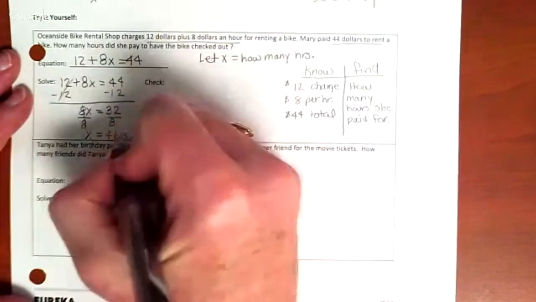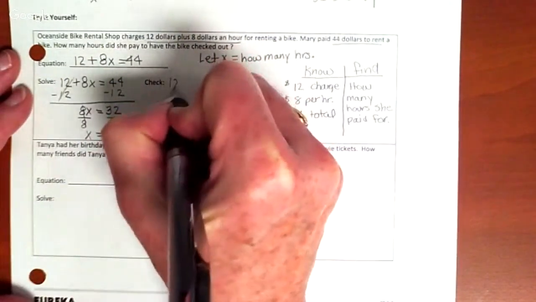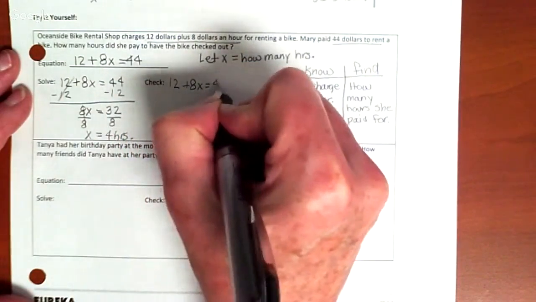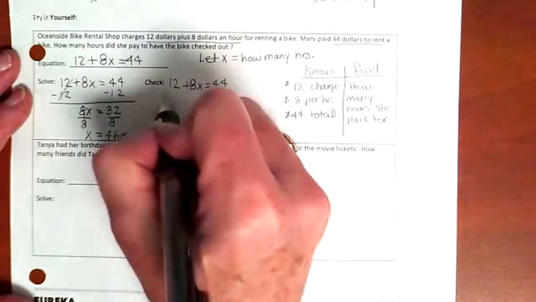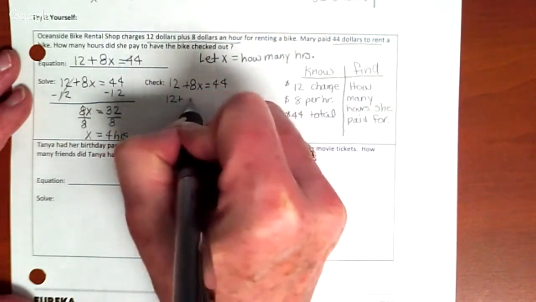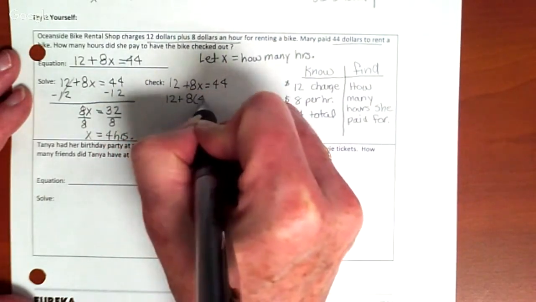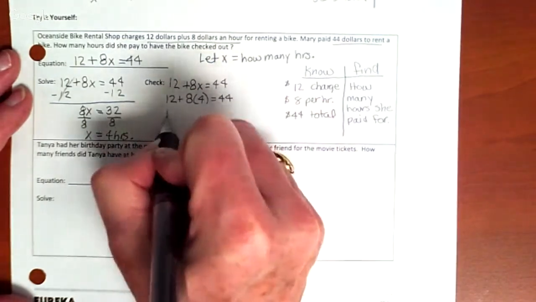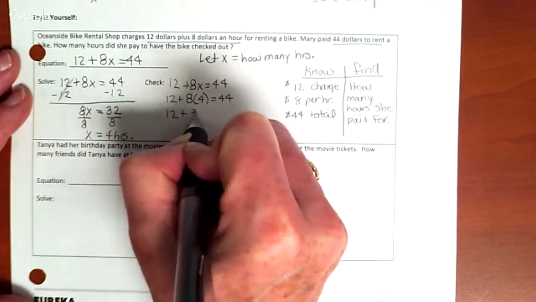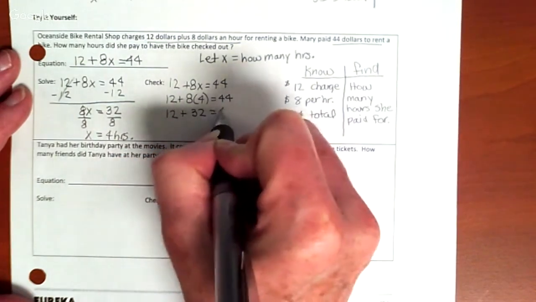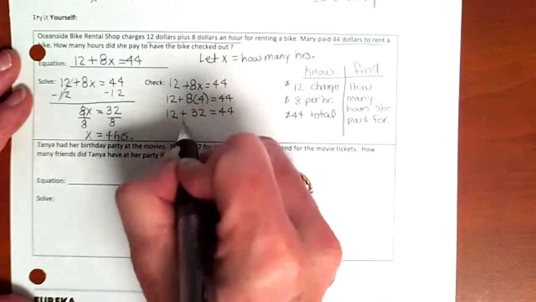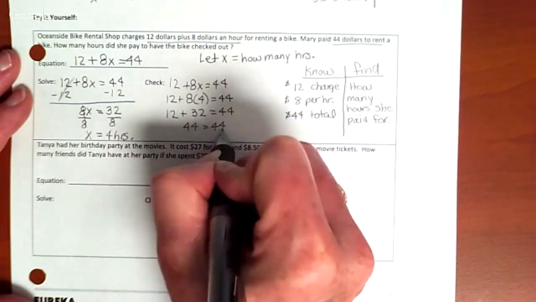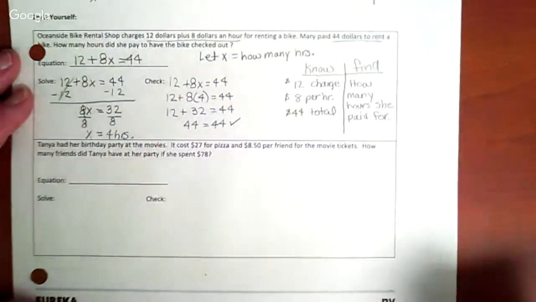So to check our answer, we have 12 plus 8X equals 44. We have 12 plus 8 times 4 equals 44. So 12 plus 32 equals 44. And 44 equals 44. And it checks.